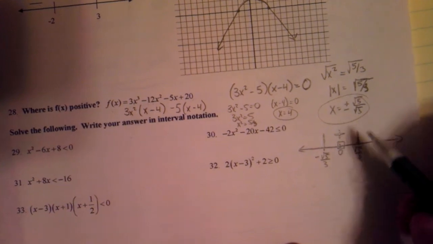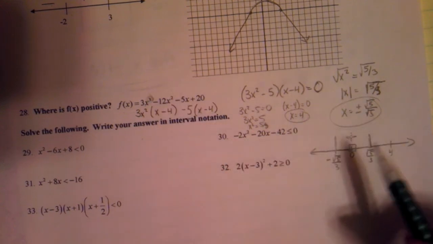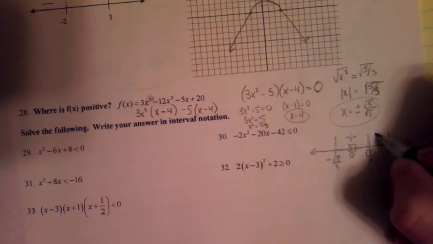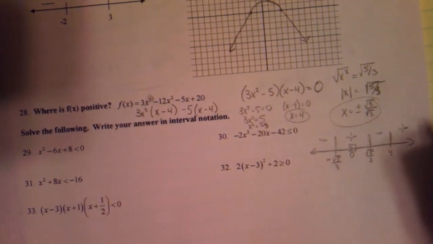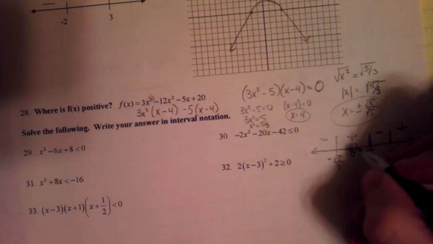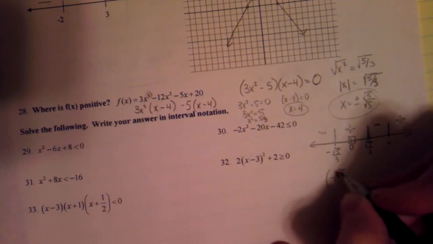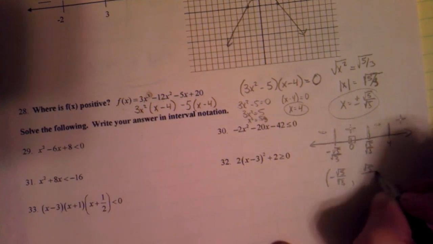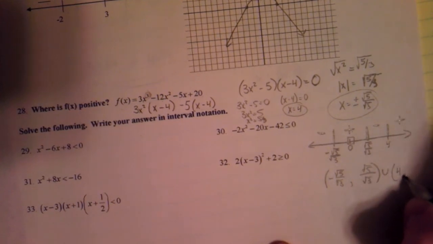And I also know that this equation was cubic. It was 3rd degree, and it had 3 zeros. So what's going to happen is that each time it goes between them, it's going to change sign: negative, positive, negative. It's going to change sign every single time it crosses one of these points. So then the question asks, where is it positive? Well, it's positive from negative root 5 over root 3 up to positive root 5 over root 3, and also from 4 up to infinity.